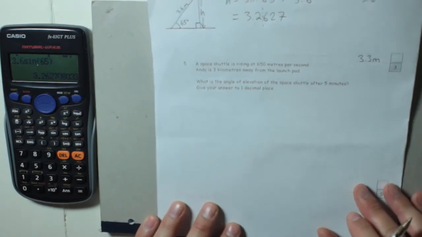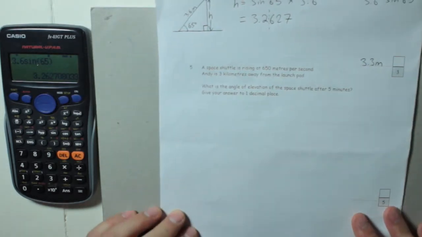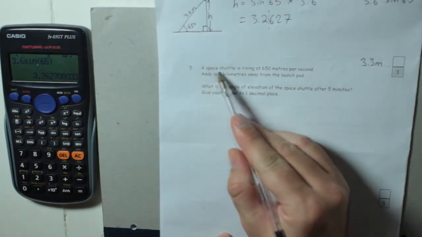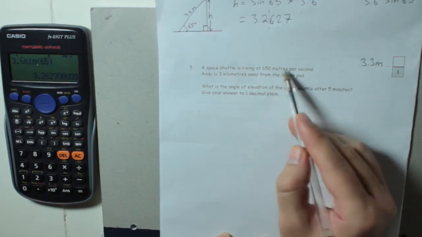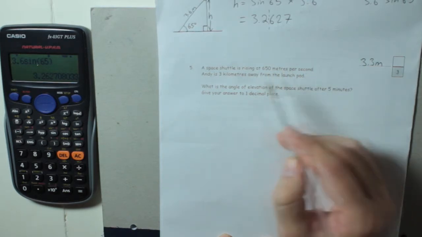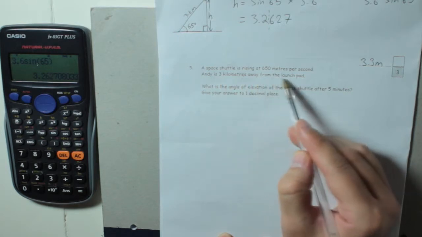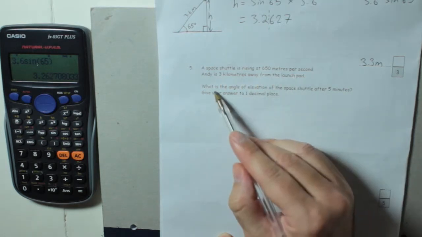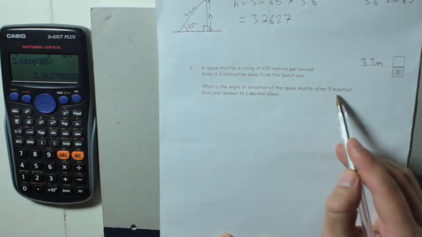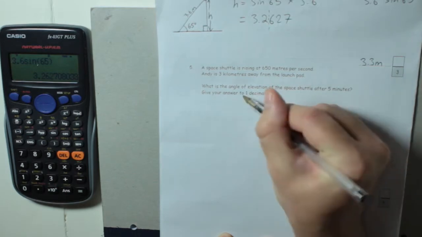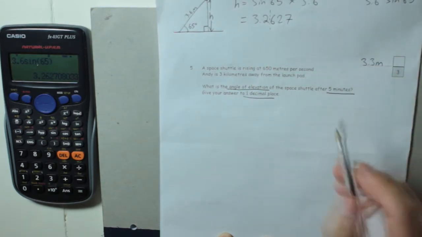Next question. We have another real life situation that we're all going to encounter. A space shuttle is rising at 650 meters per second. Andy is 3 kilometers away from the launch pad. What is the angle of elevation of the space shuttle after 5 minutes? Give your answer to 1 decimal place.